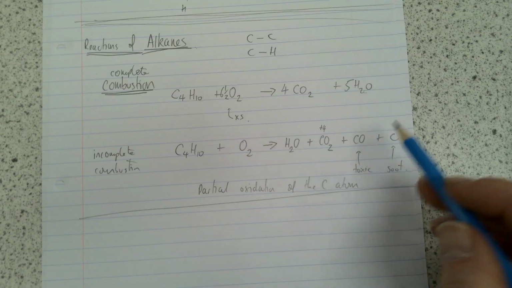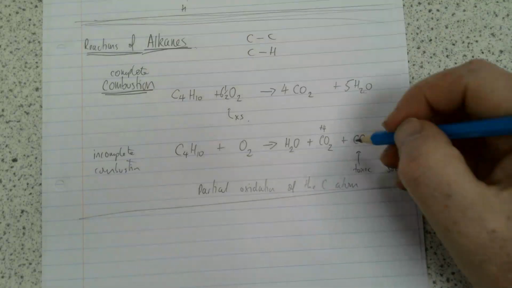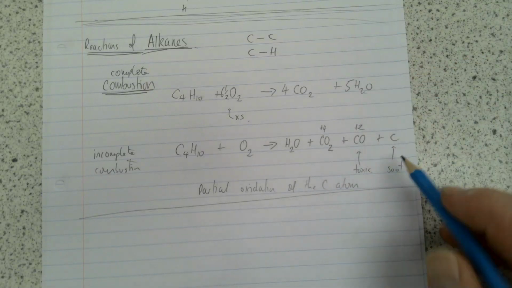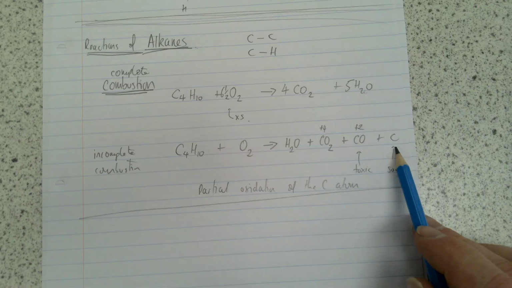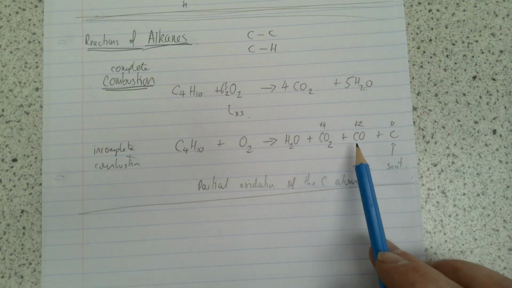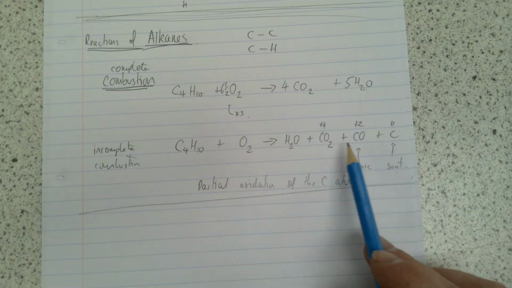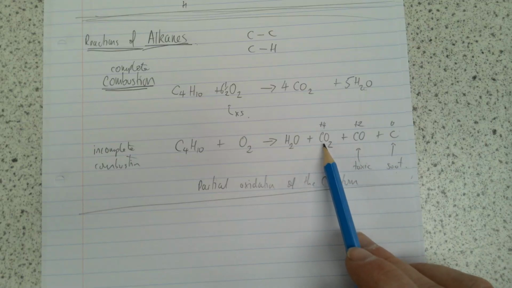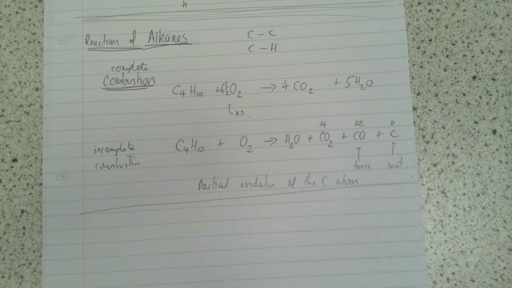What's the answer? Yeah. And what's the oxidation number of carbon over here? Please show me with fingers, everybody. Yeah, 0. So you can see that where carbon isn't fully oxidized, you end up with carbon 4 plus, carbon 2 plus, and carbon 0.